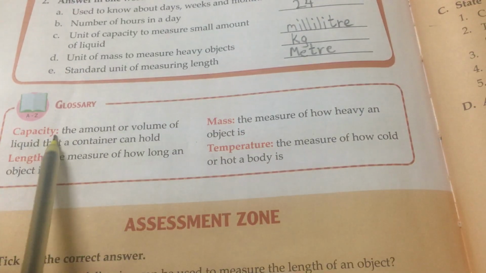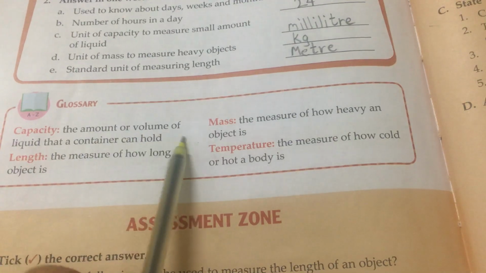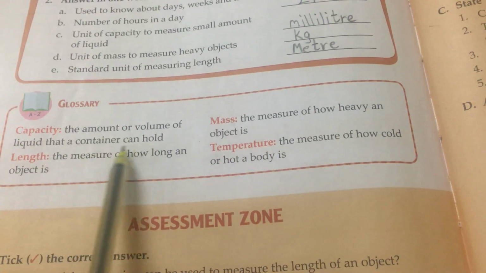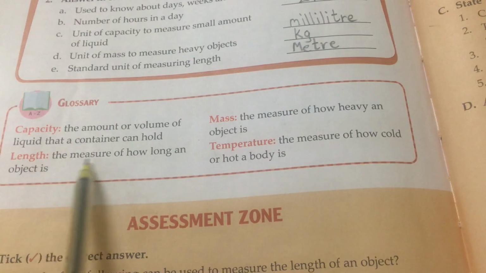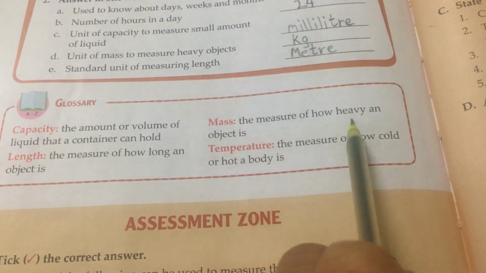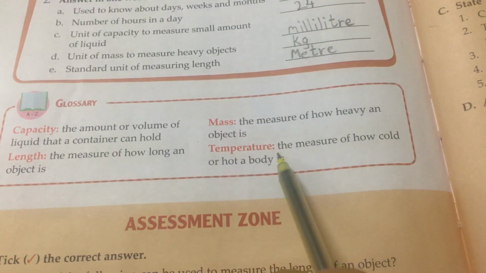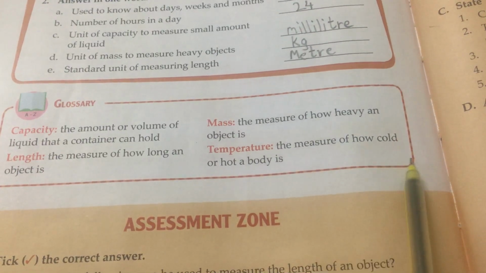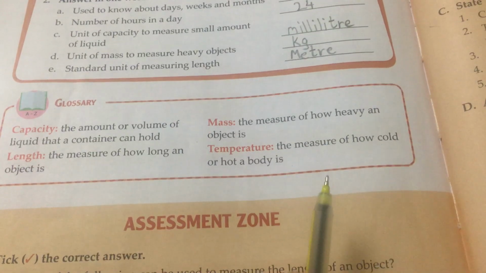Glossary. Capacity. The amount or volume of liquid that a container can hold. Length. The measure of how long an object is. Mass. The measure of how heavy an object is. And temperature. The measure of how cold or hot a body is.